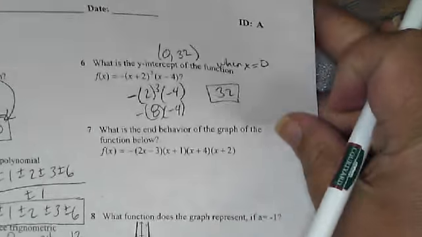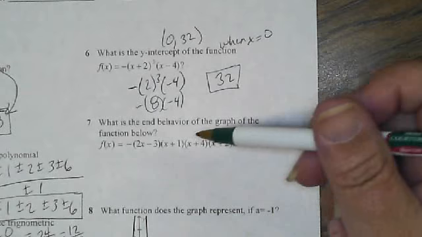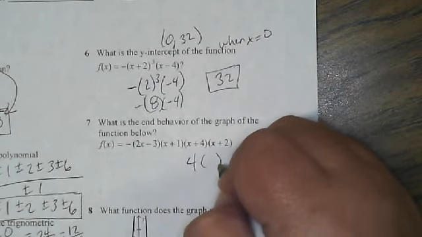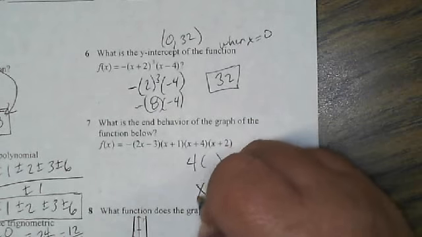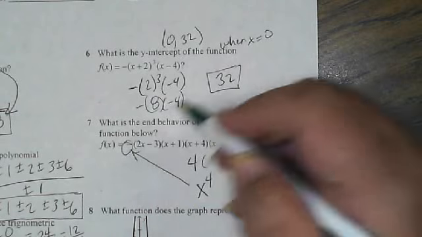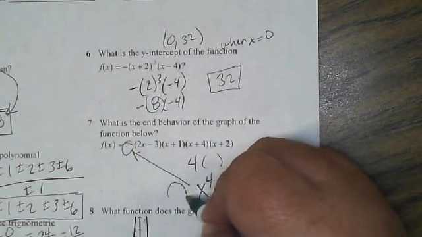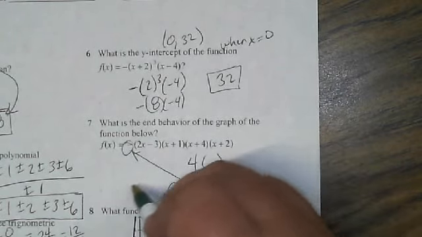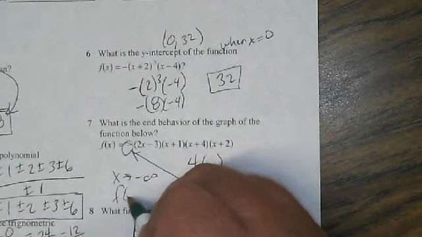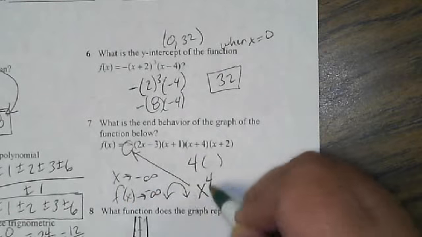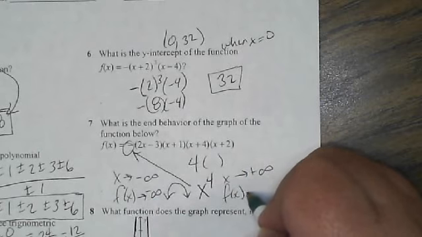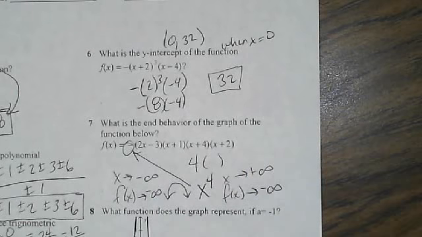And behavior. Now, first count the parentheses. I have 1, 2, 3, 4 parentheses, which means this is going to be an x to the 4th. However, there is a negative in front, so it means it's going to open down. So over here, as x approaches negative infinity, f of x is negative. And over here, as x approaches positive infinity, f of x is again negative.